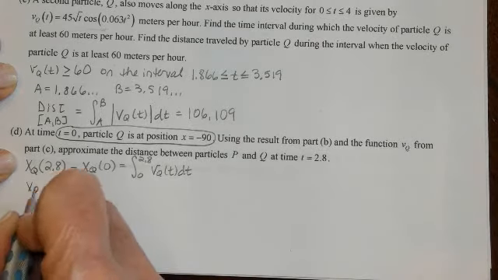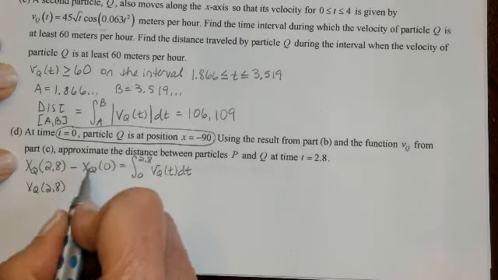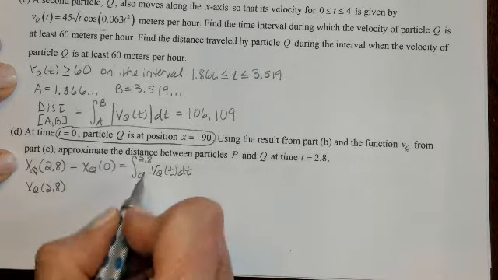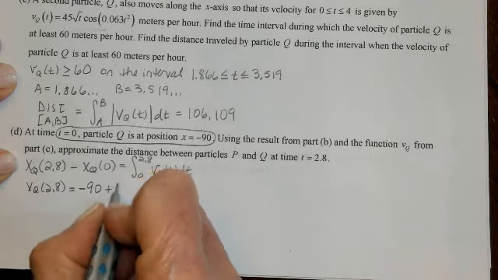So x sub q of 2.8, x sub q of 0 is -90. I'm going to take that to the other side, so that is equal to -90 plus that integral.